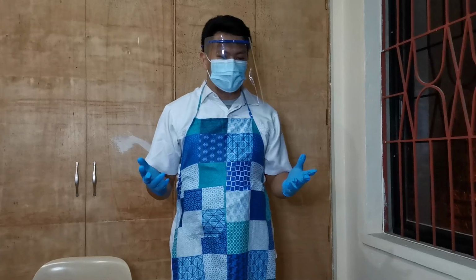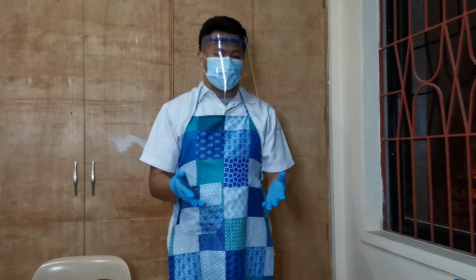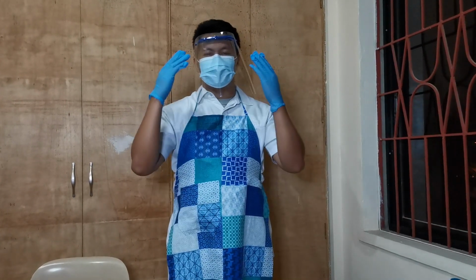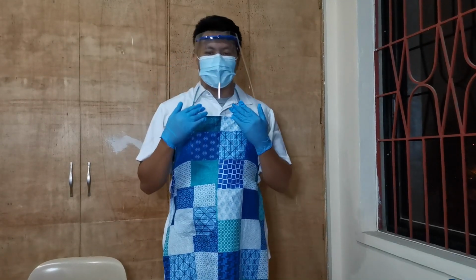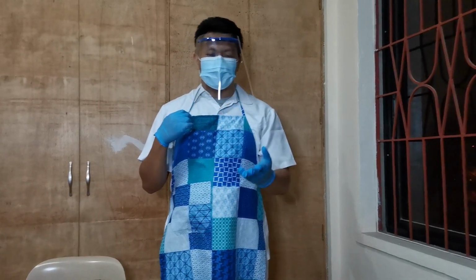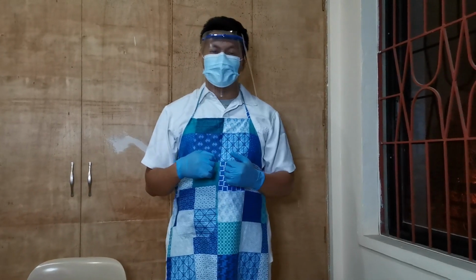This is the PPE, but for demonstration purposes, I will be removing my face shield and my mask so that you can view me while I am explaining. Number 4, applies clean gloves and then performs wound assessment. In assessing the wound, you can follow the acronym or the mnemonic COCA. So you have to watch for color, odor, consistency, and amount of drainage.